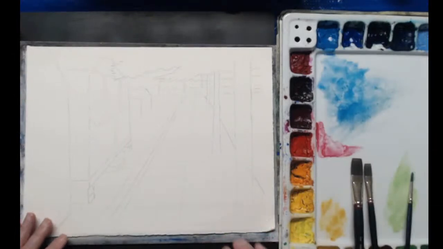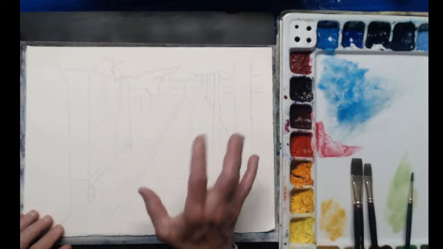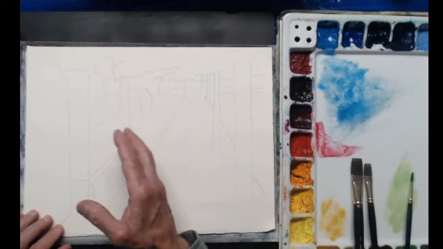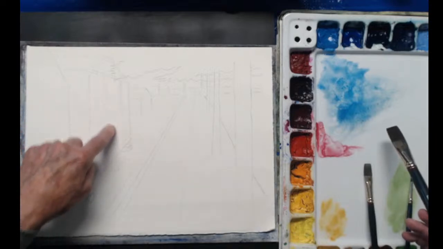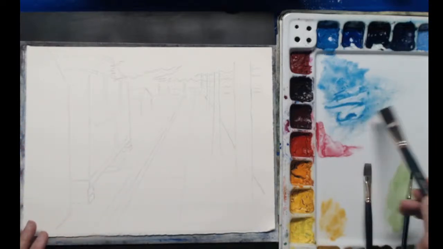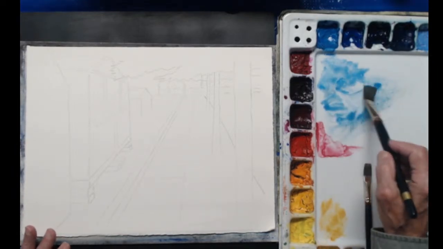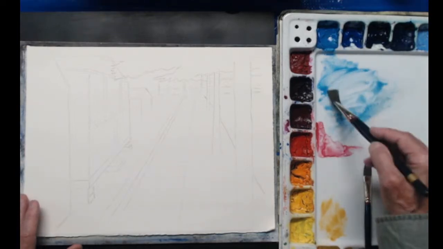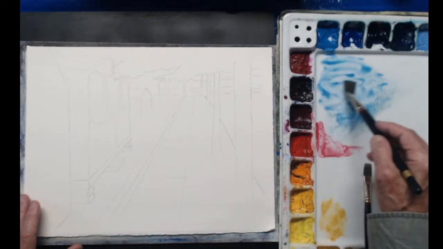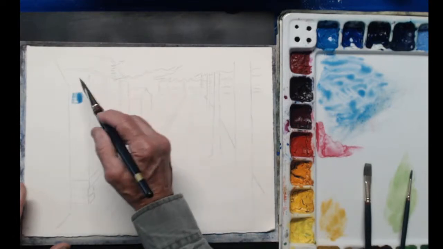Okay, what I'm going to concentrate on today is there's a lot of areas here that's really background work before I get to the trees and the buildings and so forth. So I'm going to start out by putting the light colors in first. I'm going to paint this first building that I like, the star of the show here, and I'm going to use a little bit of light blue here. And I'm going to start out with light colors.